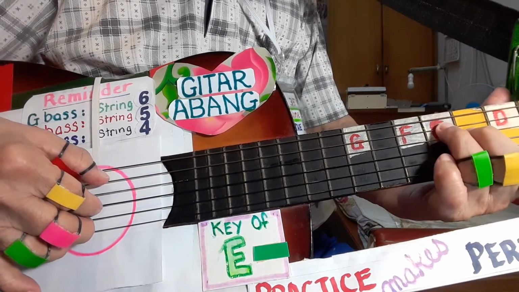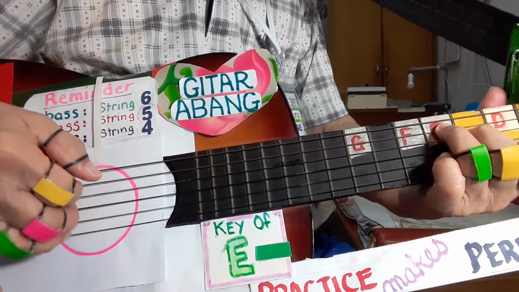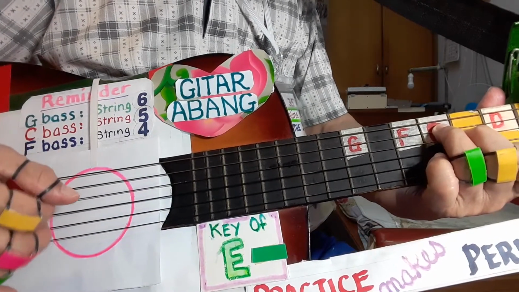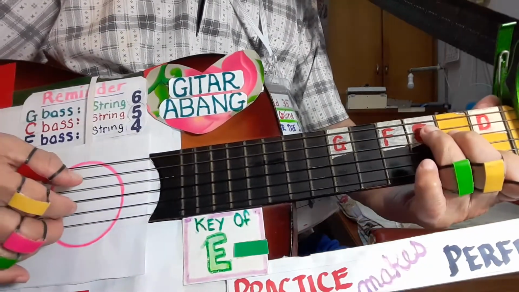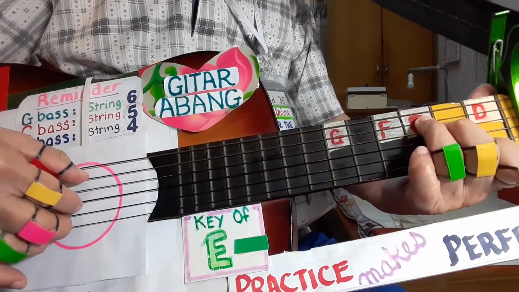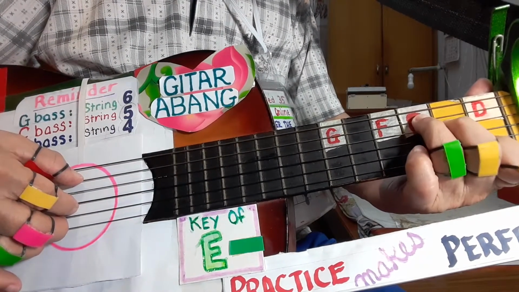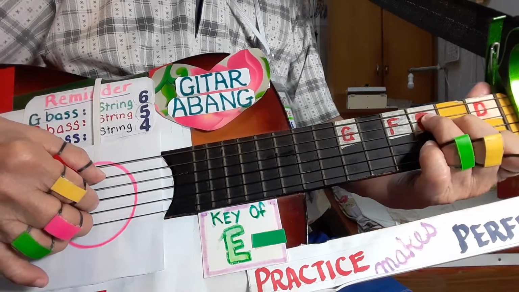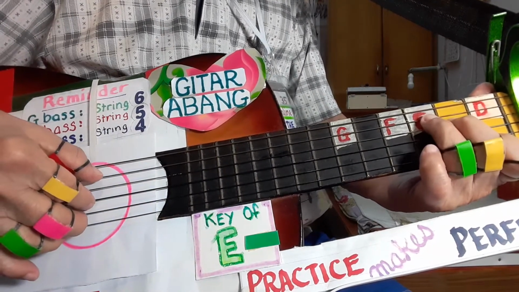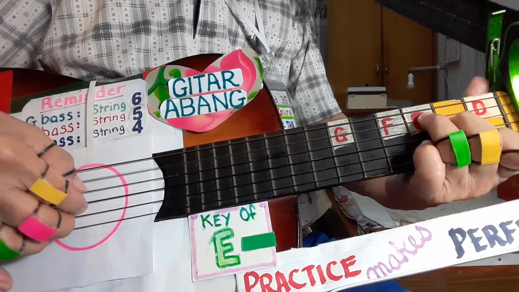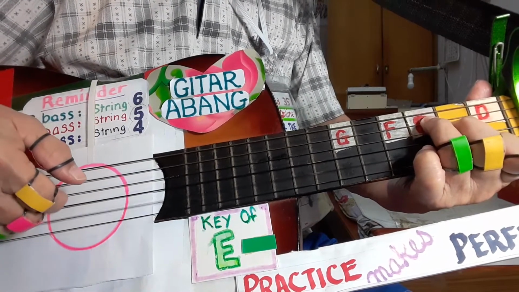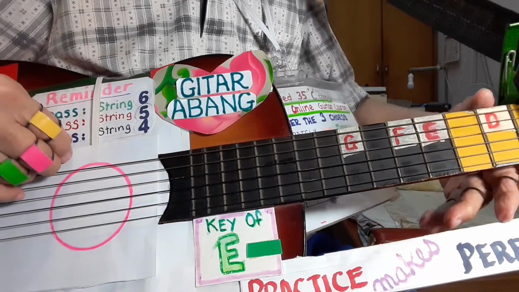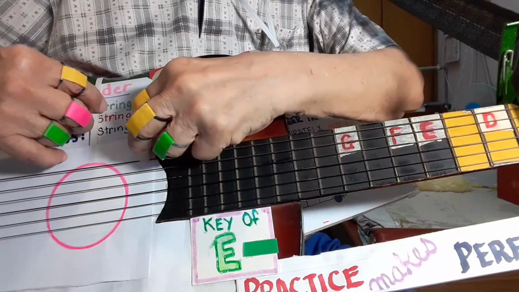I play again. See? 8 half beats. 4 beats, but broken into 8. So it's like this. So that's the pattern. Now I show you the pattern I've created.